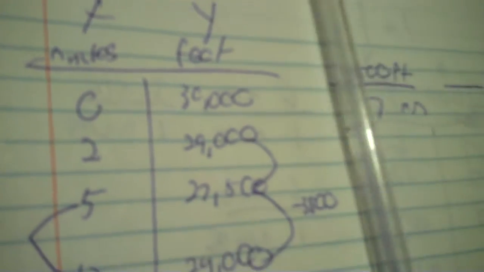minutes. Okay, so 24,000 minus 27,500, negative 3,500, because it went down 3,500 feet. 12 minus 5 is 7, okay? So 7 minutes. Next one. 27,500 minus 29,000. That's negative 1,500, so feet minutes. So negative 1,500 feet. Then 5 minus 2 is 3. So 3 minutes.